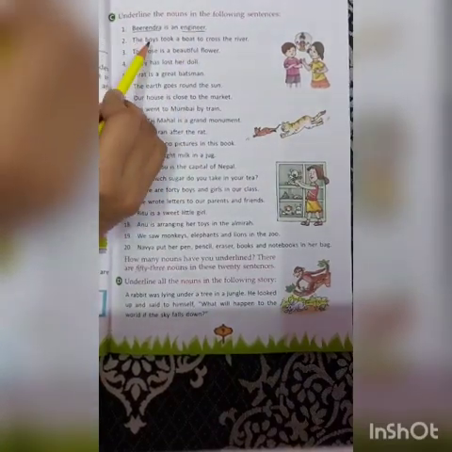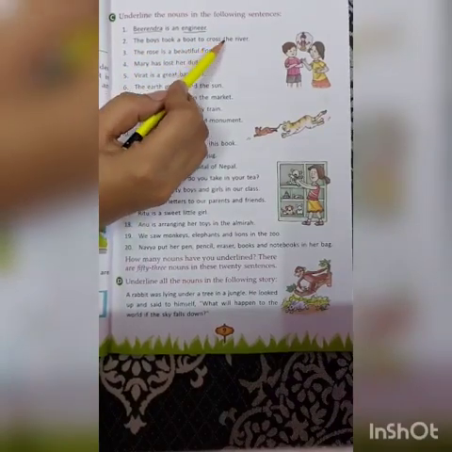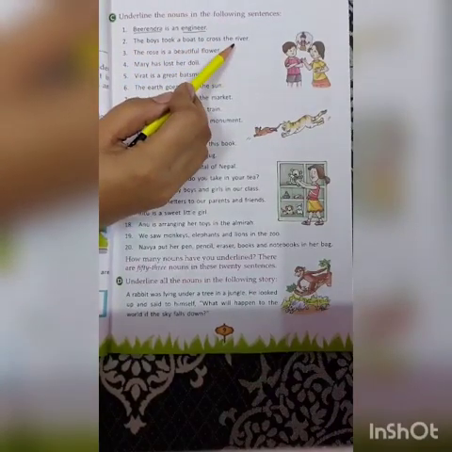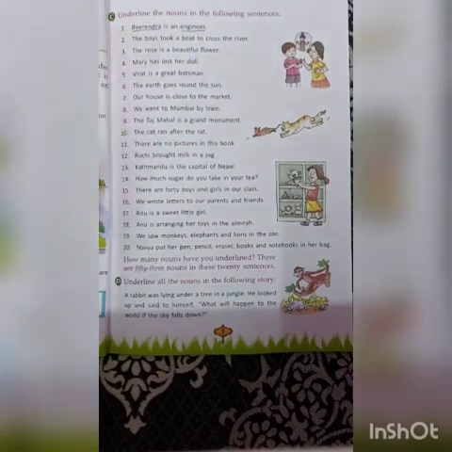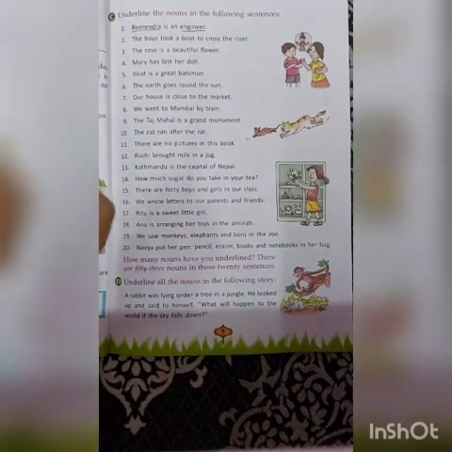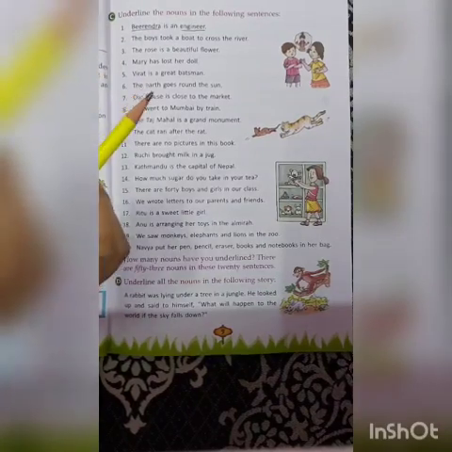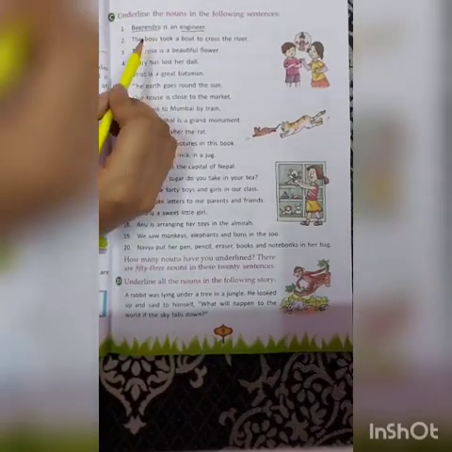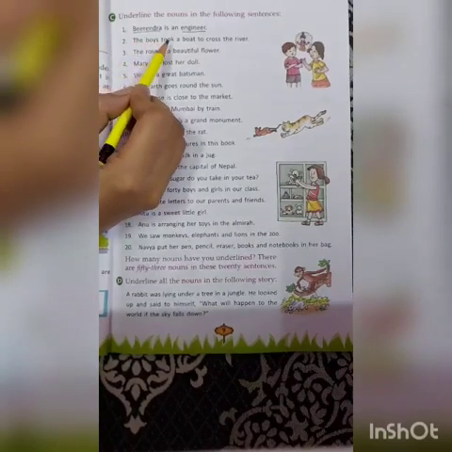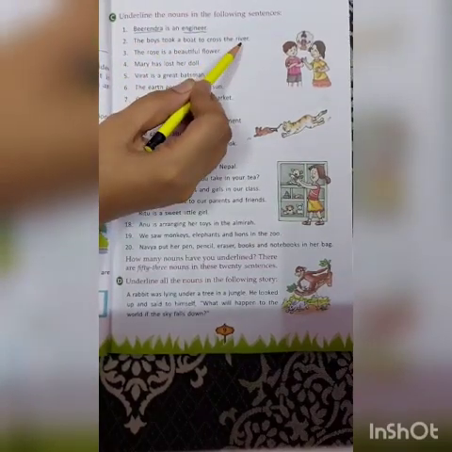Second is, the boys took a boat to cross the river. Now remember what nouns are? They are the names of persons, animals, places or things. So keep it in mind. Now I'm reading the sentence again. The boys took a boat to cross the river.